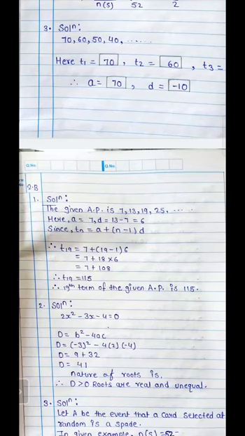So the given AP is how much? 7, 13, 19, 25, and so on. Here, a is equal to how much? 7. a is equal to 7. d is equal to 13 minus 7, which is equal to 6. When you do 19 minus 13, you will also get 6. 25 minus 19, you will get 6 itself.